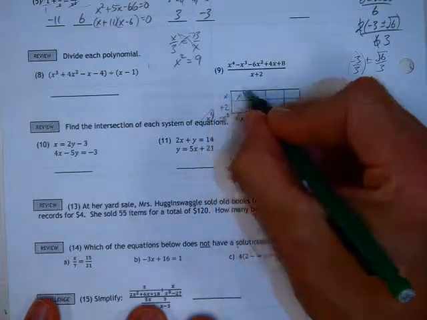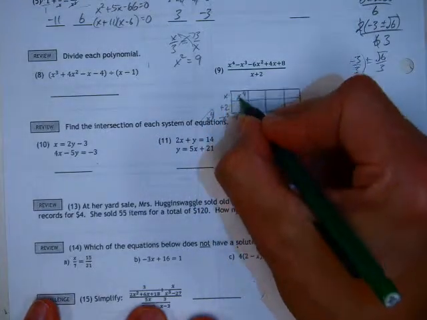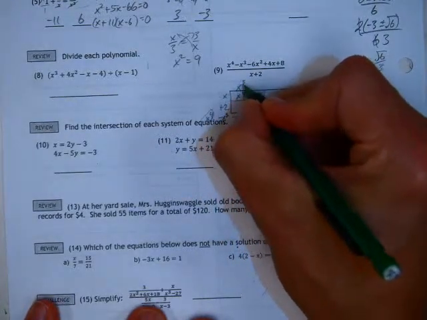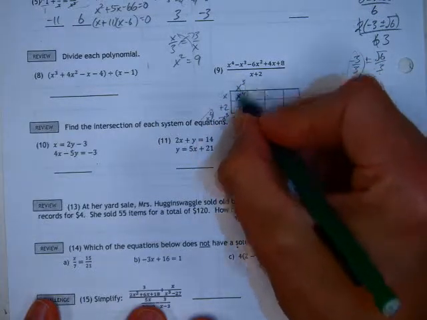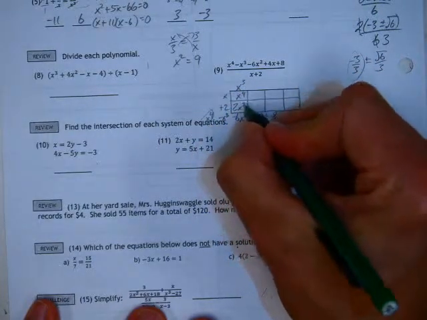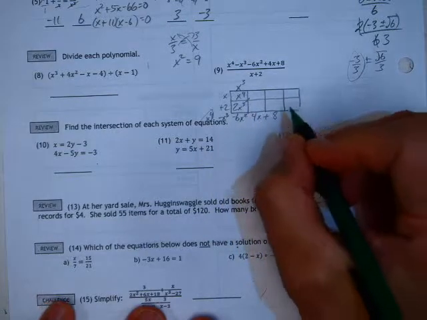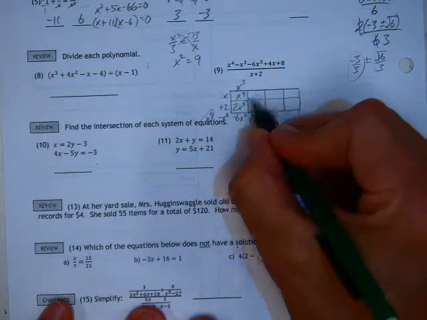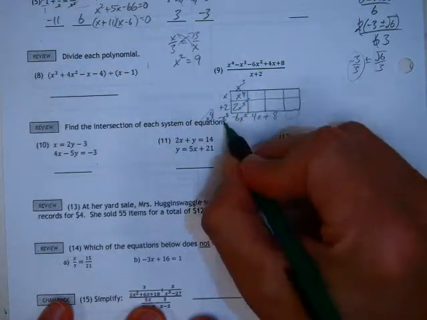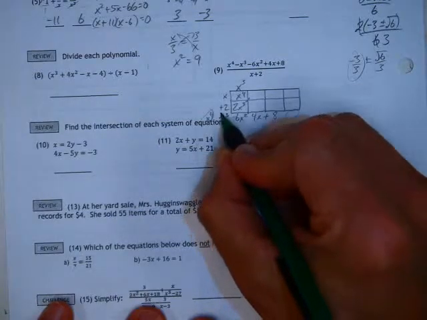And on our answer line, x times what is x to the 4th? Well, it's x to the 3rd, and that's part of your answer. That times 2 is 2x to the 3rd power. Now, there's a connection there because these two things are going to be like terms, and somehow together they're going to give you a negative 1x cubed.